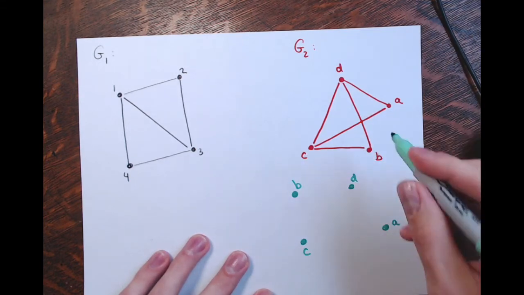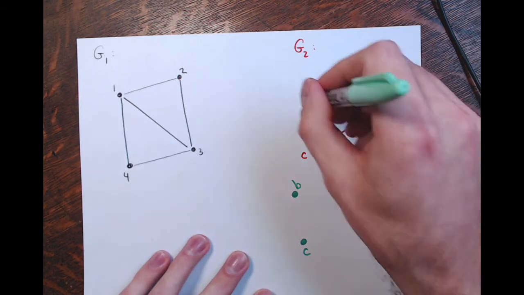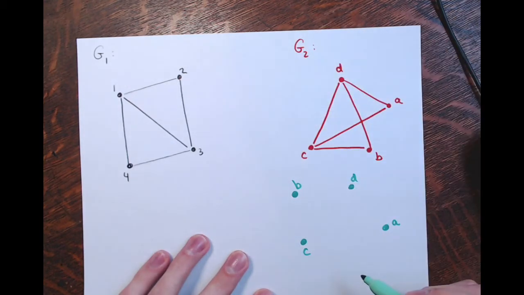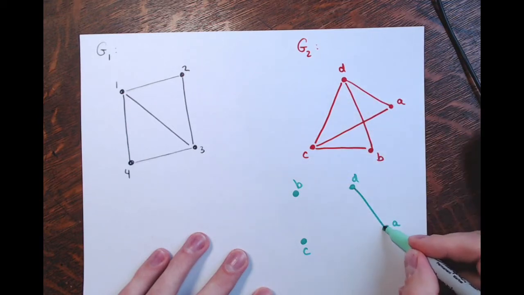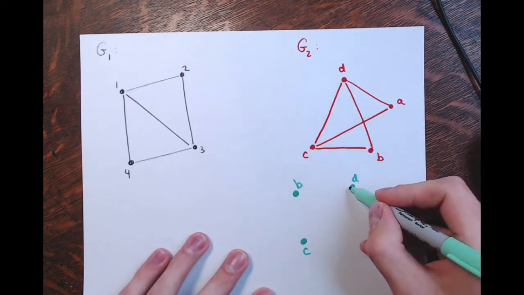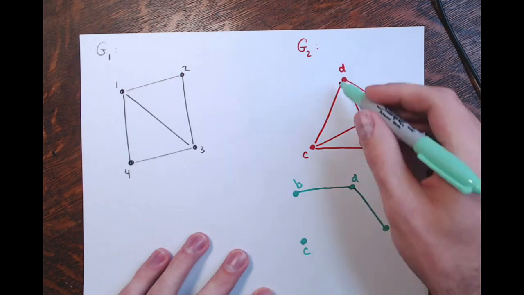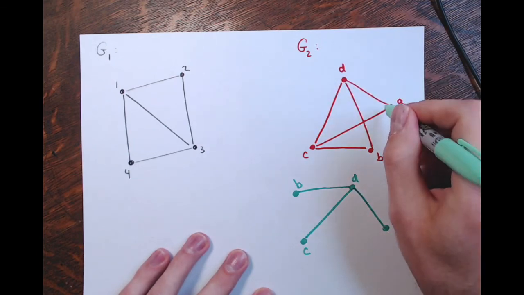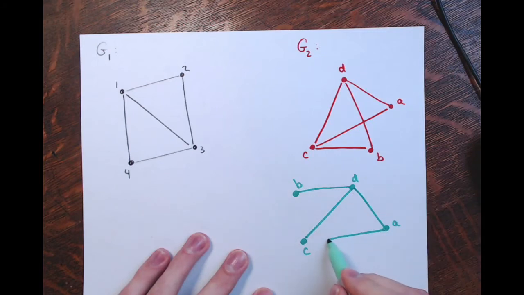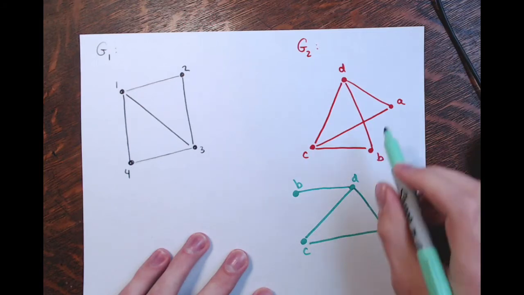All I did was move vertex B to the other side of DC here. And let's make the same connections. We have D to A, D to B, D to C. We have A to D, A to C, and then nothing else.